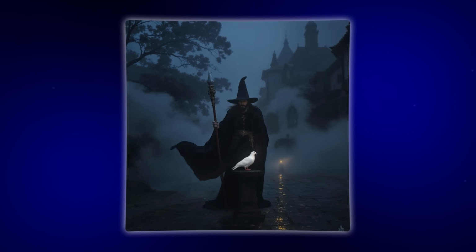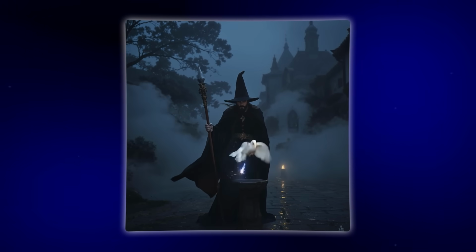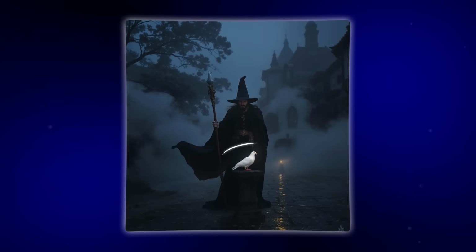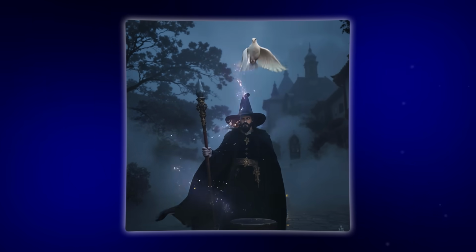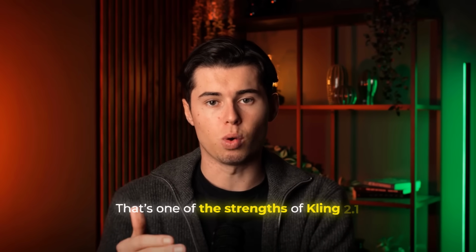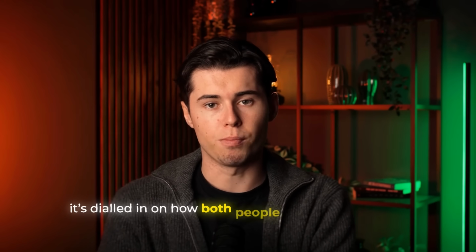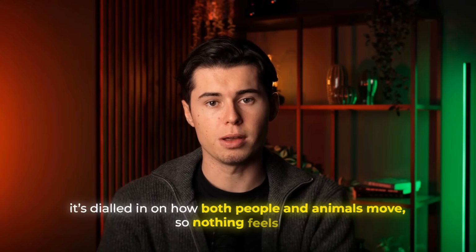It keeps every detail from the original image perfectly intact, but now everything's moving in a way that actually feels natural. Take the bird, for example. It's flying through the frame, and the motion looks shockingly real. That's one of the strengths of Kling 2.1. It's dialed in on how both people and animals move, so nothing feels off.